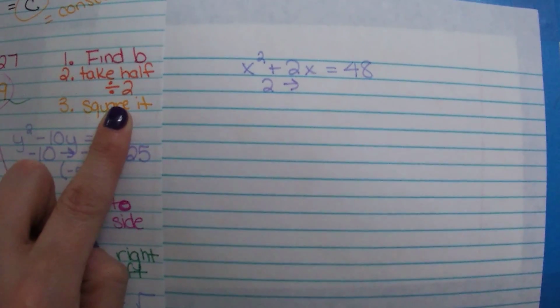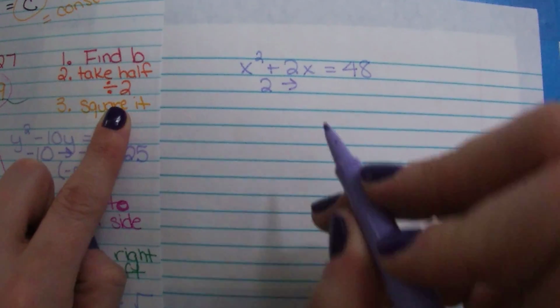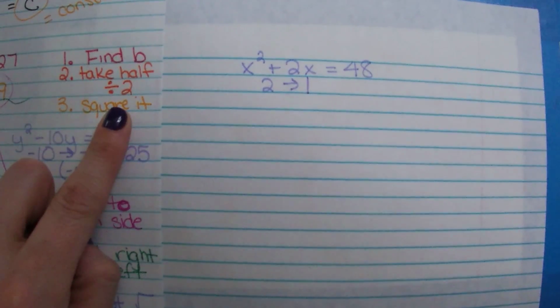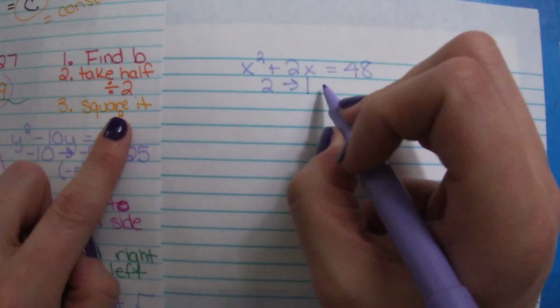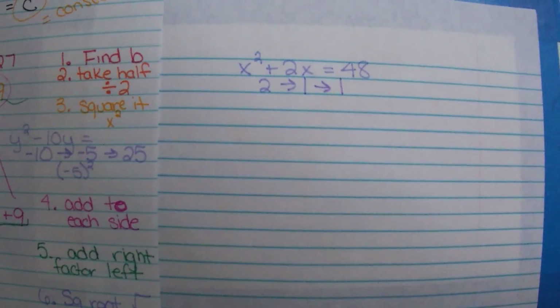We are going to take half of that. Half of that is 1. We are then going to square that. 1 squared is 1.